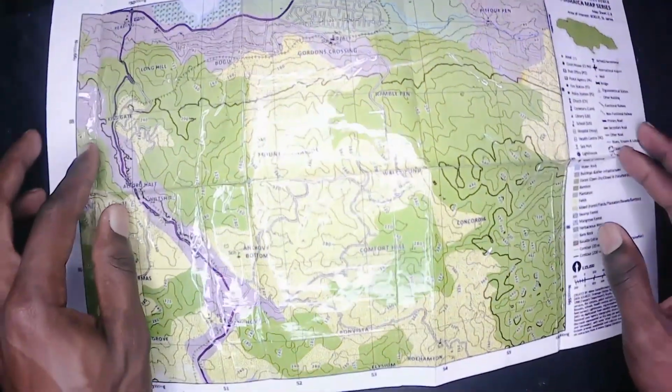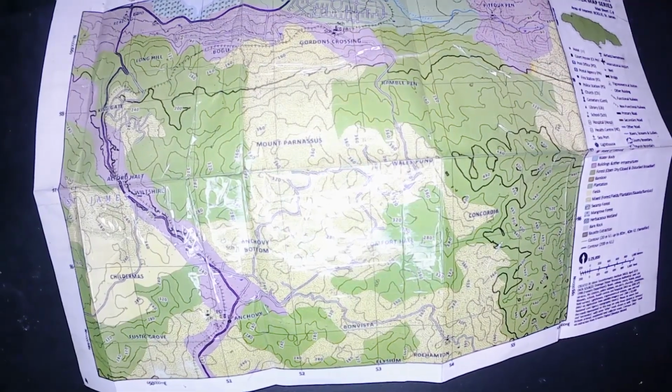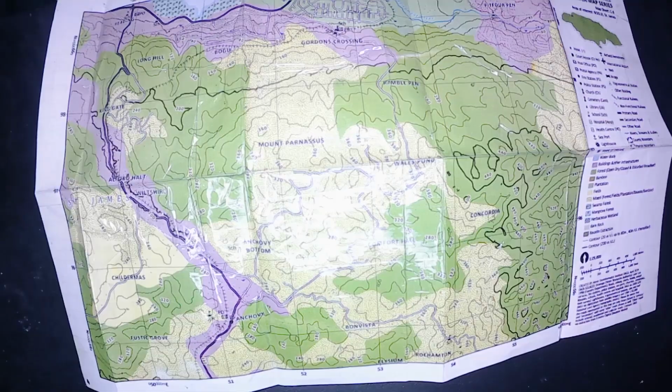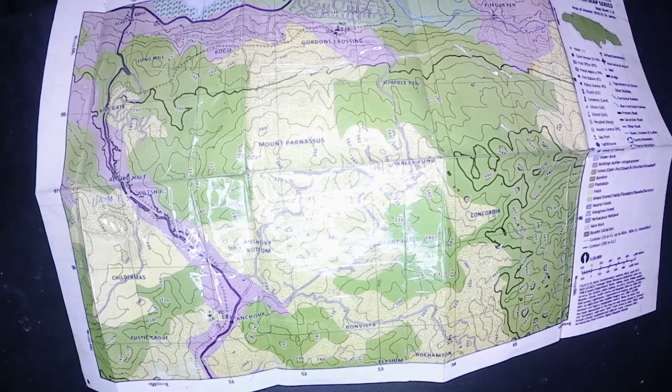Now, as we move on to four-figure grid reference, there are things you need to know. Just simply know. There's no going around it, you just need to know it. And these are eastings and northing lines.